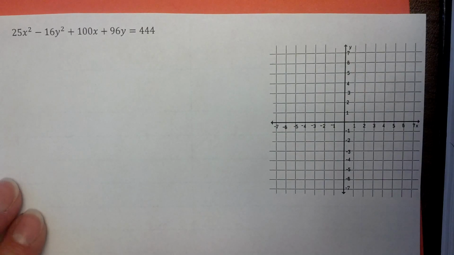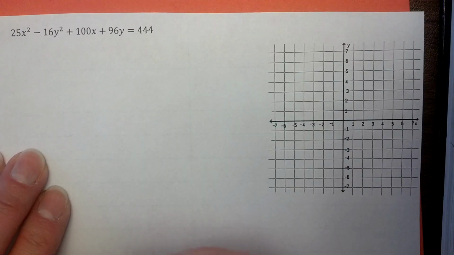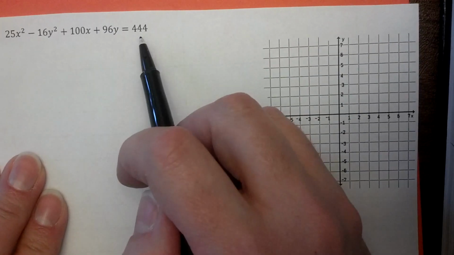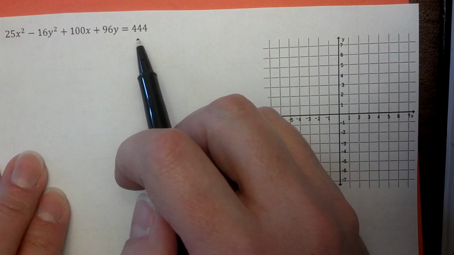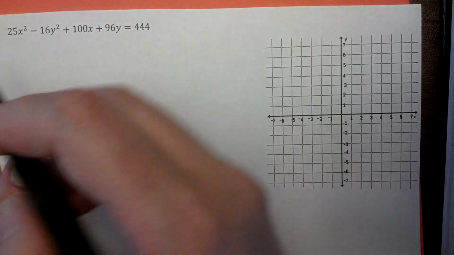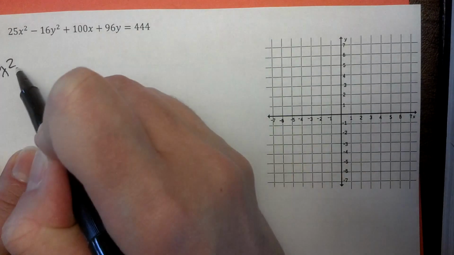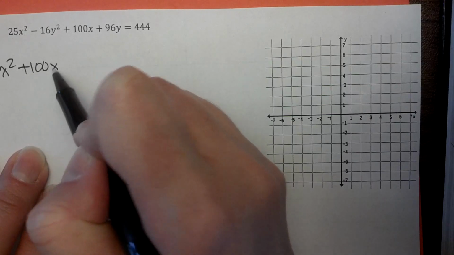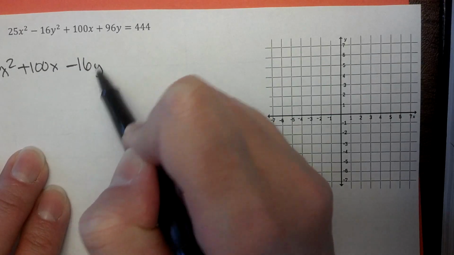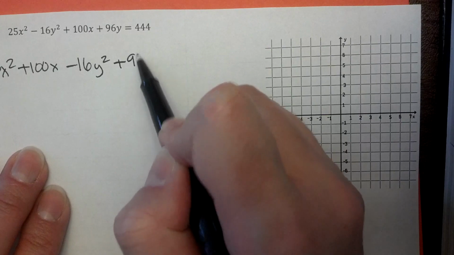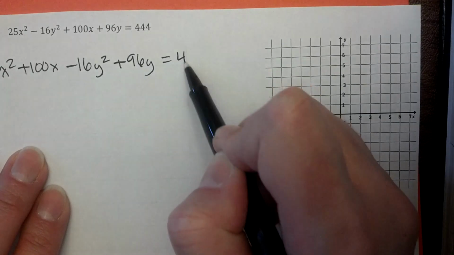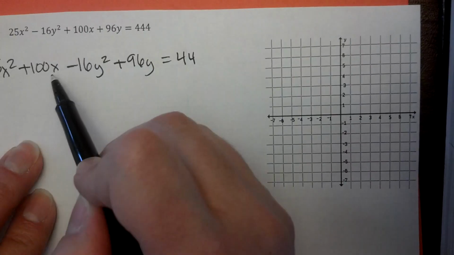Okay, now we're going to graph, and it's not in standard form, so we're going to have to complete the square. Our first step was usually to move the constant over, but it's already over to the other side, so we're going to leave it alone. I am going to have to put my x squareds with my x, so I'm going to move that around. I'm not going to change the sign, and I'm just going to take the sign with the number. Alright, so now I see my x squareds with my x.